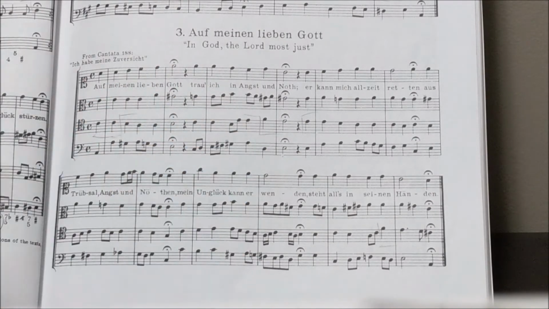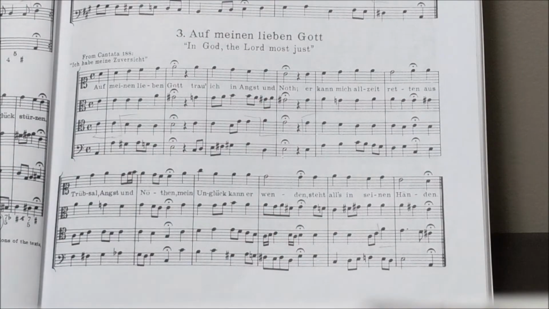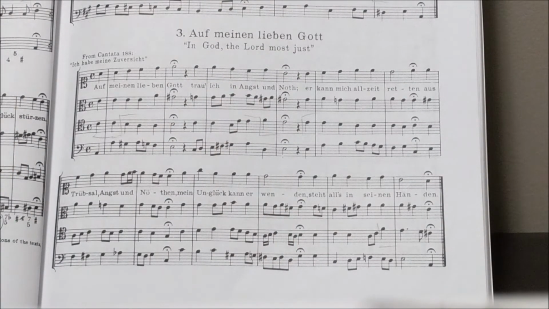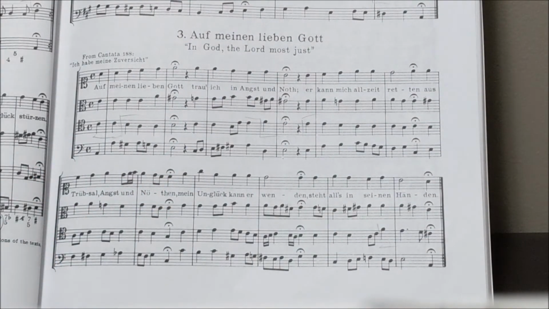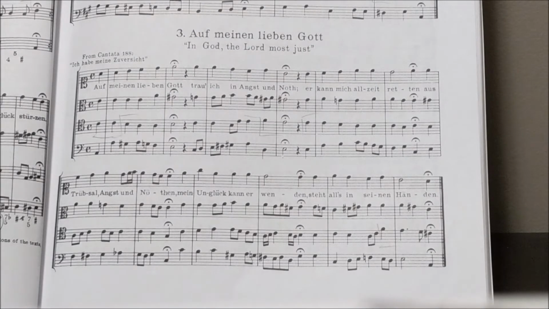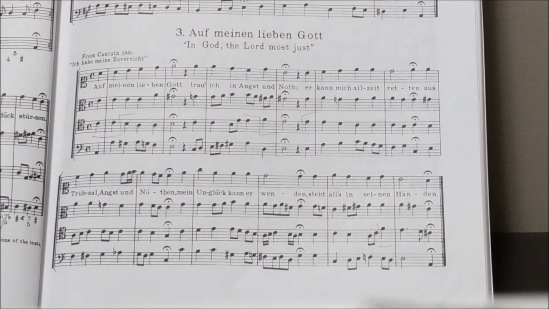Now in this next phrase, I trust in anxiety and need, we have a glorious moment on this word angst, which means angst, anxiousness or fear. We have a B in the alto part and a C in the soprano part. I know might be unfamiliar clefs, but trust me on that one. And of course a B and a C together sound like this. It's about as anxious as you can get.